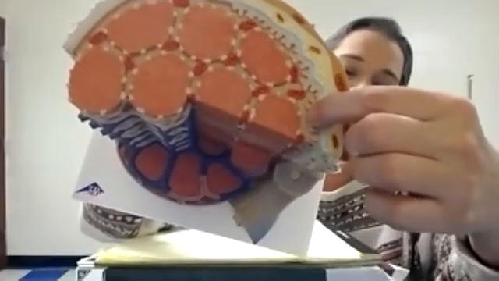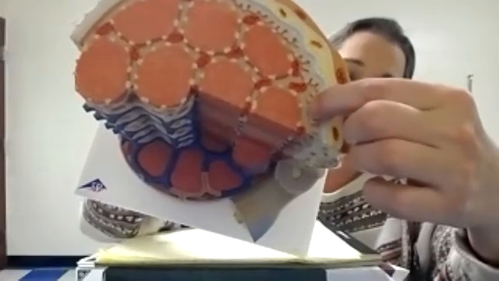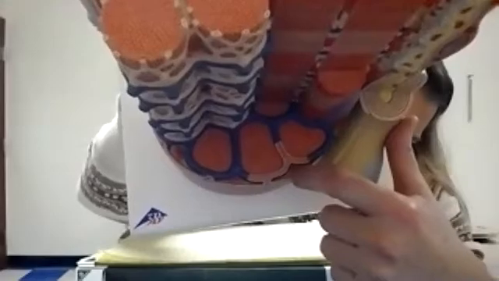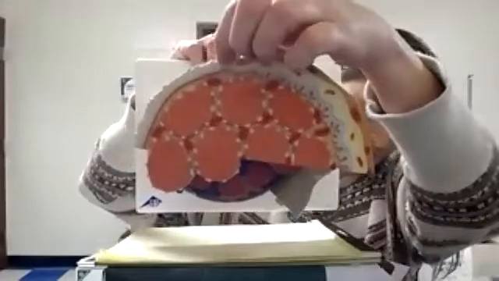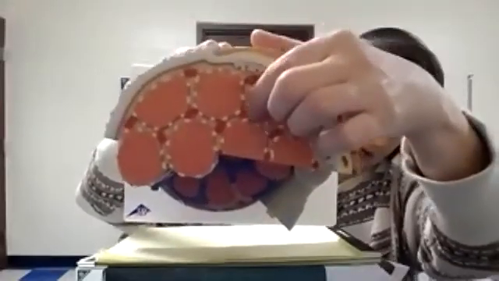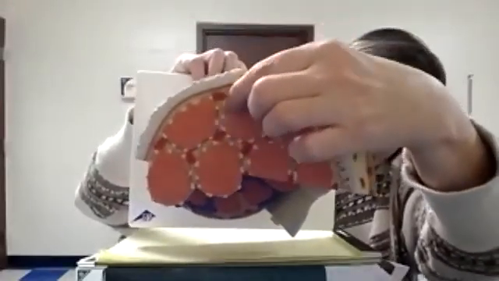You can also see it a little bit right here and right here, and it's between each of these columns, so it's all in there as well. That's the sarcoplasm.